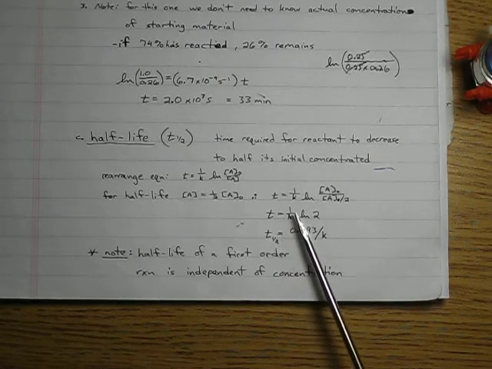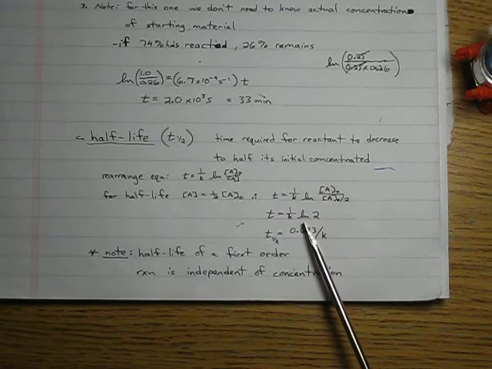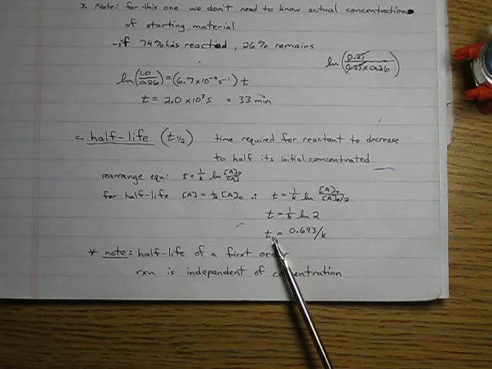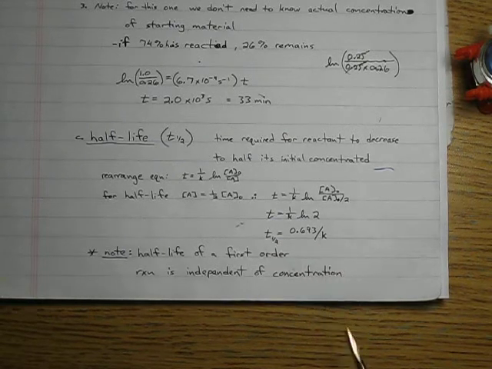Or t equals 1 over k times the natural log of 2. Natural log of 2, plug in the calculator. t 1/2, we've changed this t to t 1/2 because we're talking about half-life. t 1/2 equals 0.693 divided by k, the rate constant.